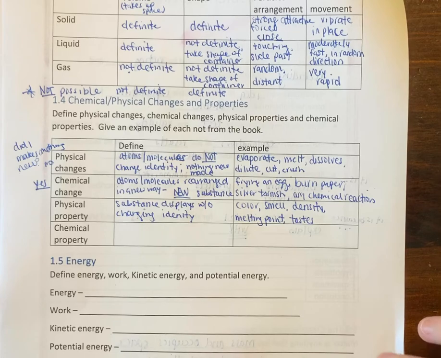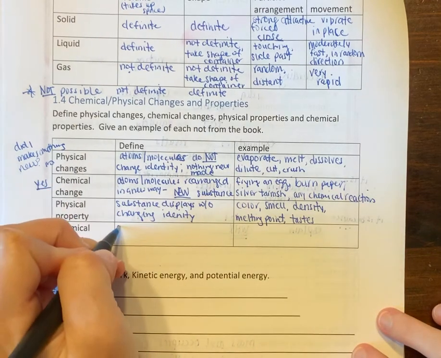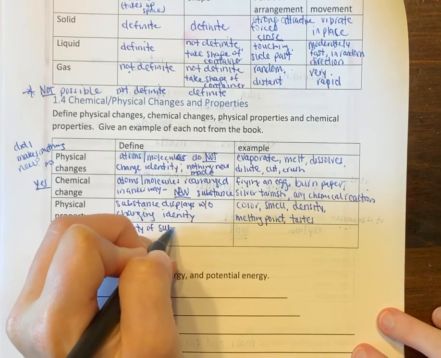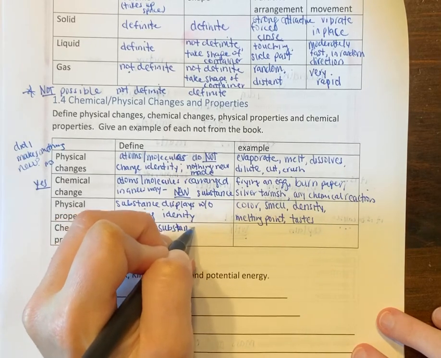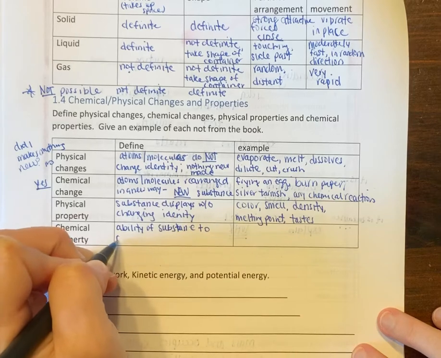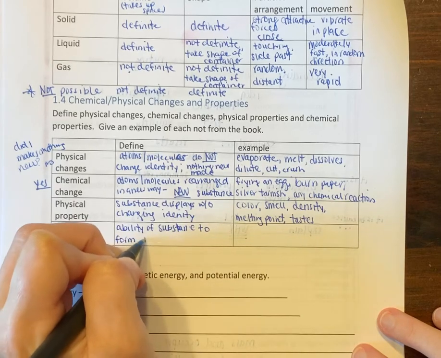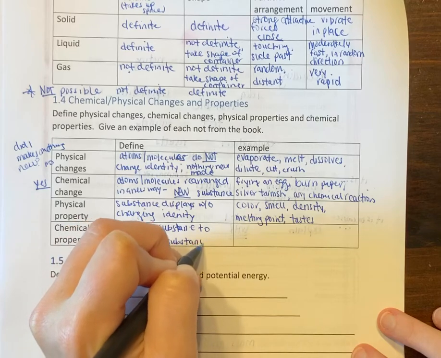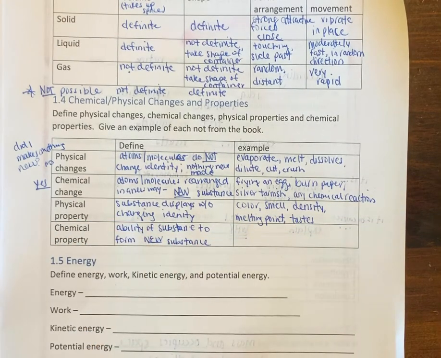Now let's talk about a chemical property. Chemical properties refer to the ability of a substance to form new substances. So how is it going to react with other elements, molecules, compounds?